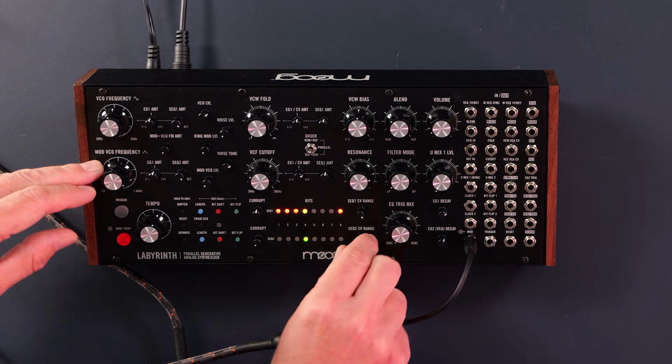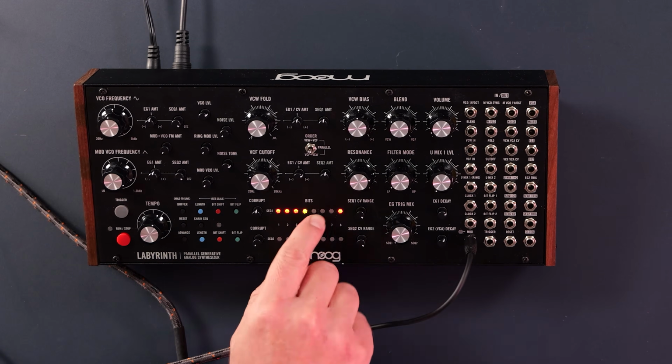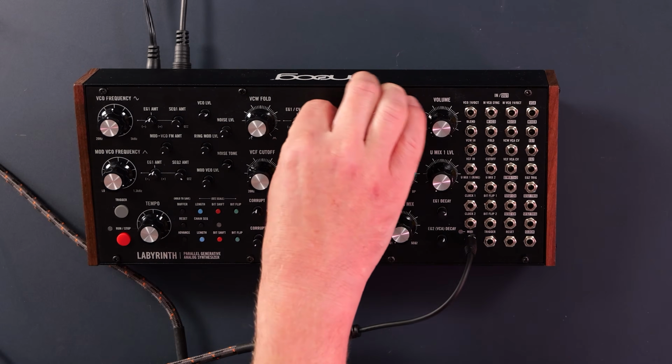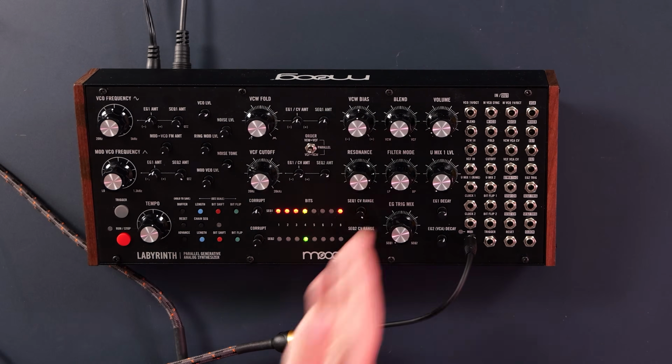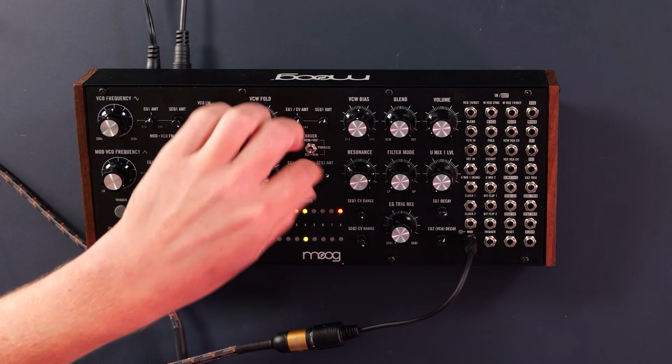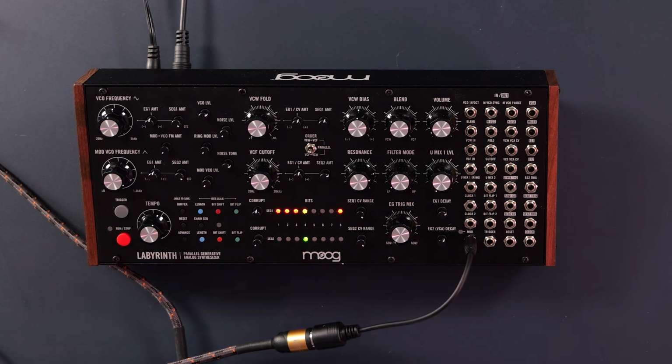Sequencer 1 you can also dial into the level of the wave folder, sequencer 2 the cutoff frequency, and here we've got the controls for routing the two decay envelopes to these parallel things.